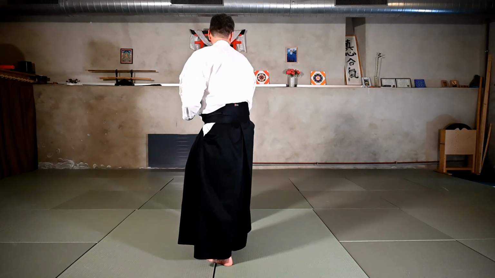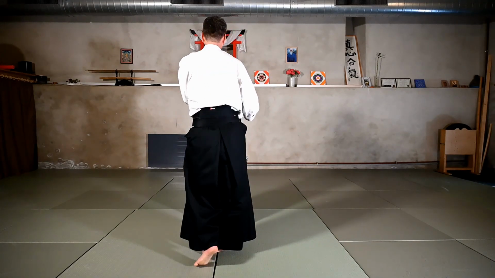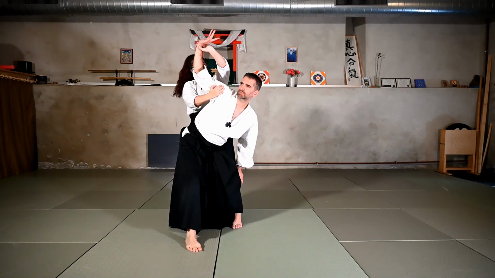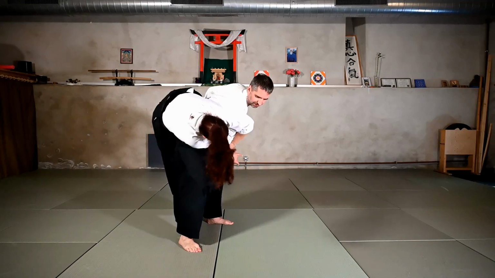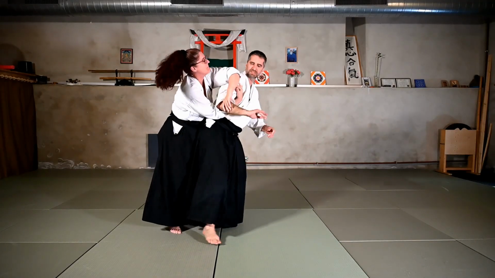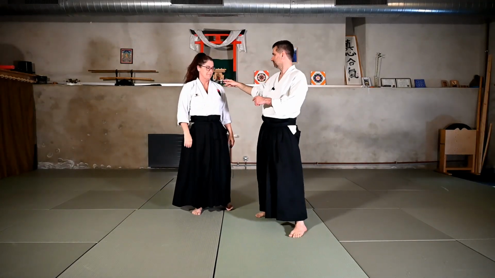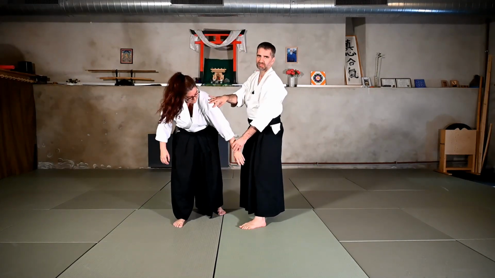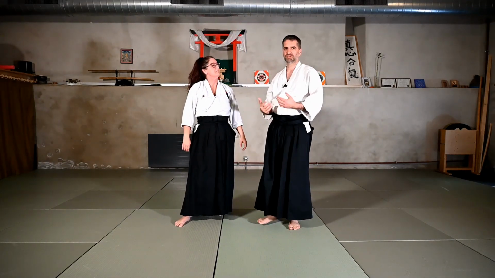The spiral here is maybe not so easy to see, but there is a spiral movement going here and then coming back again. And the shoulder of the uke is moving forward here, so it would be an inside spiral, okay, to the inside.